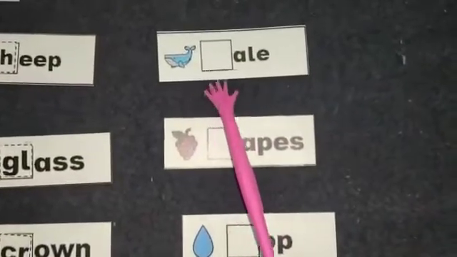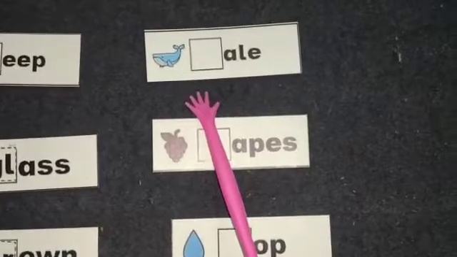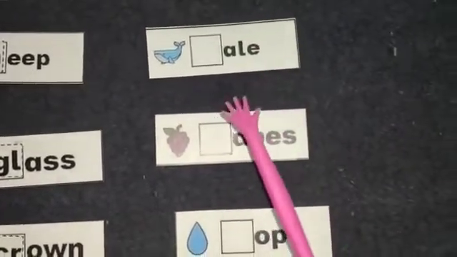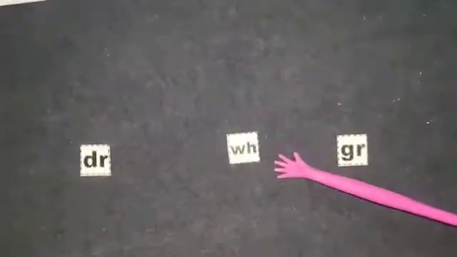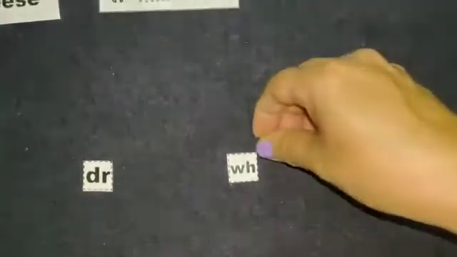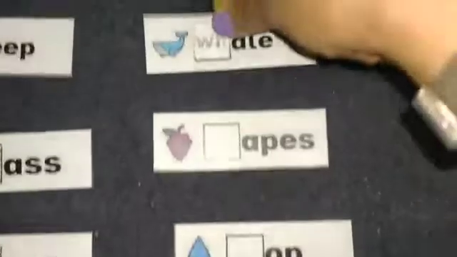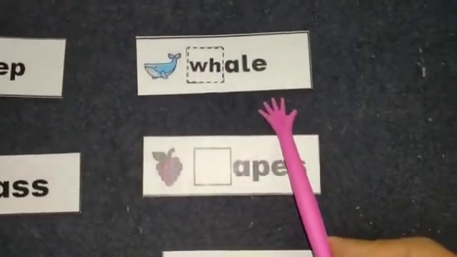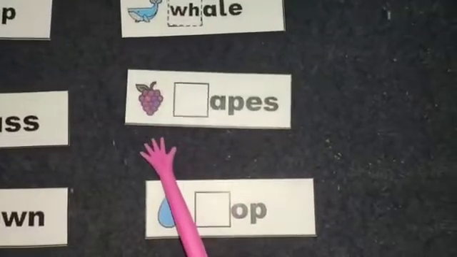Then we have another water animal. What is this? Yes, it's a whale. Whale. Starts with the W-H. Right. So we take it and we place it here. W-H-A-L-E, whale.